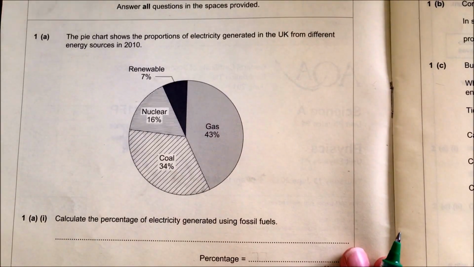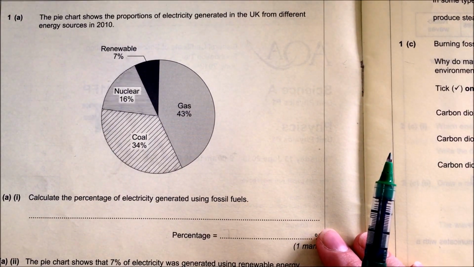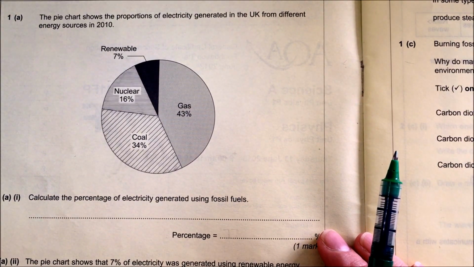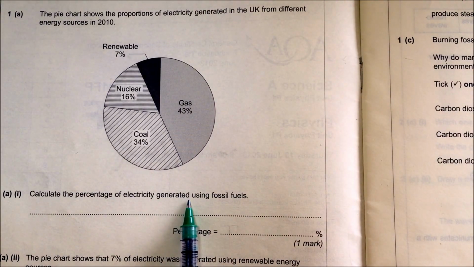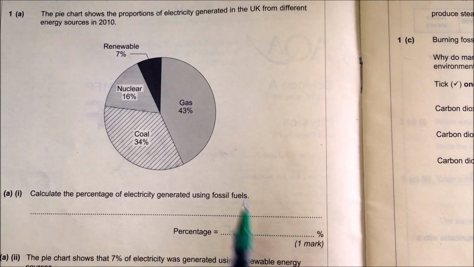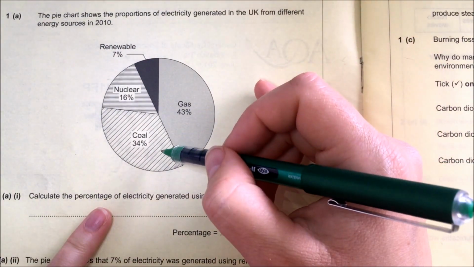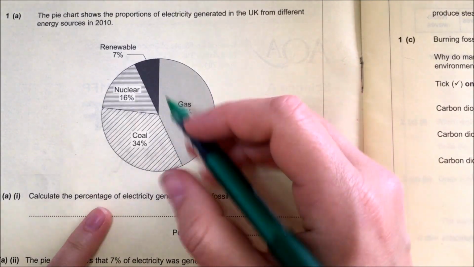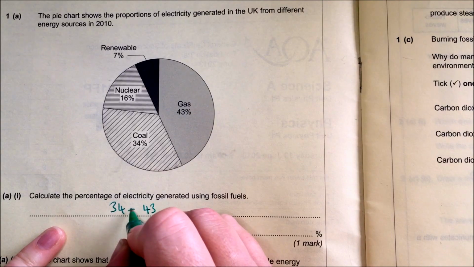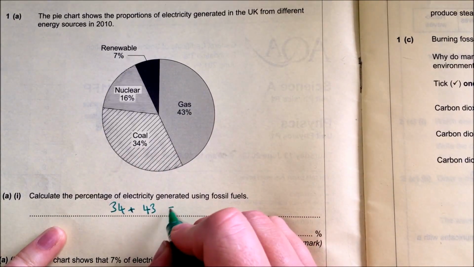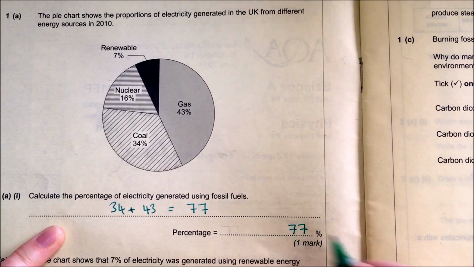So, question 1. The pie chart shows the proportions of electricity generated in the UK from different energy sources in 2010. Calculate the percentage of electricity generated using fossil fuels. Okay, so we need to know that fossil fuels is gas and coal, so we need to add those two together. So it'll be 34 plus 43, so coal and gas, and that's going to give us 77%. So we'll put that on there.